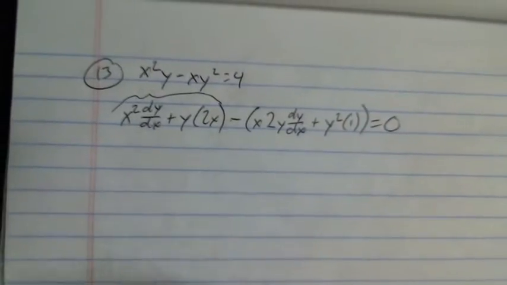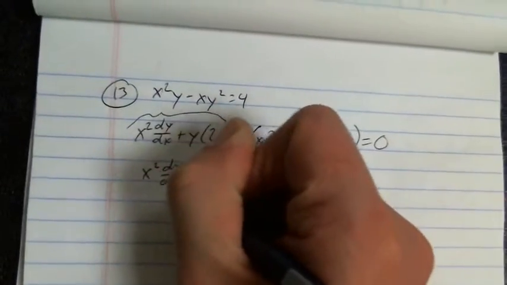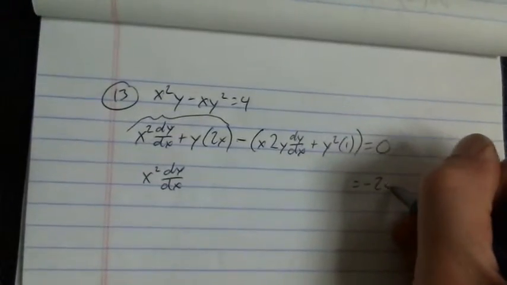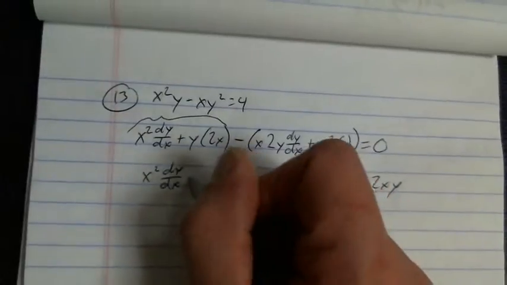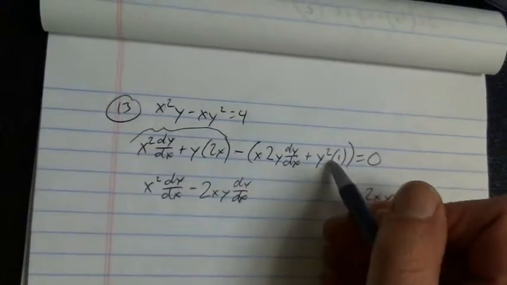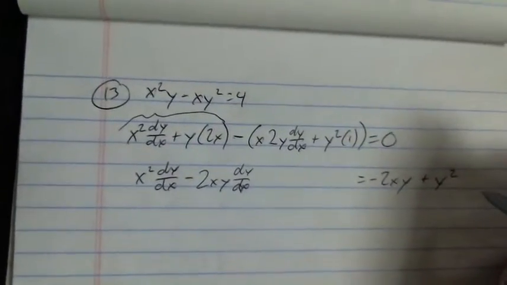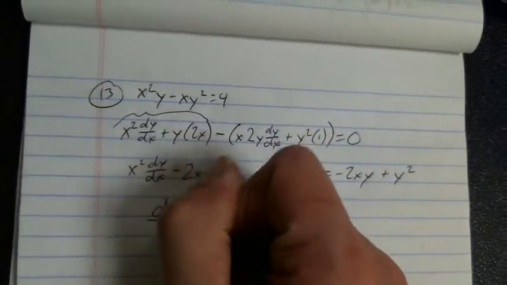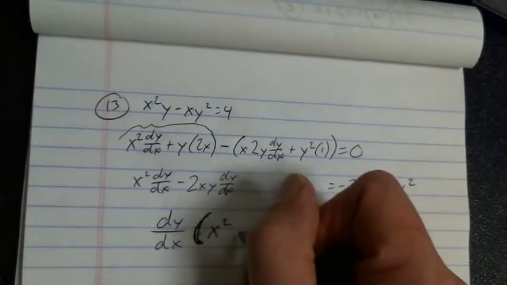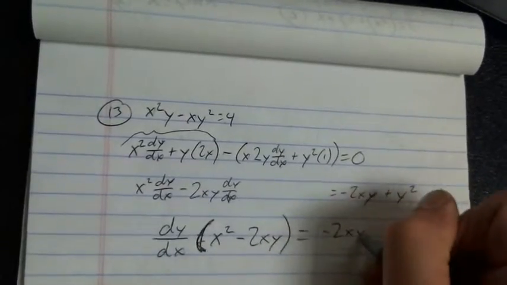So let's clean it up, keep the dy dx on the left hand side. That would be x squared dy dx stays. This 2xy goes over here. And this stays. That's 2xy dy dx. This has to go. It's already negative, so we can just add it to both sides. And we're pretty happy. That means that dy dx is factored out, x squared minus 2xy, and we have negative 2xy plus y squared.